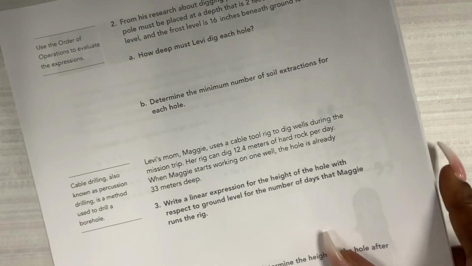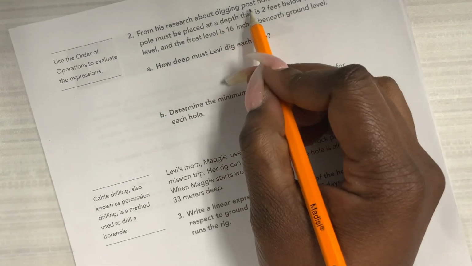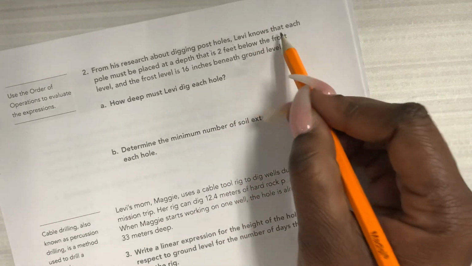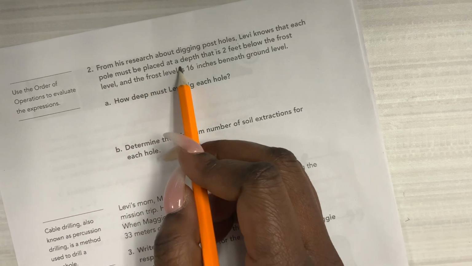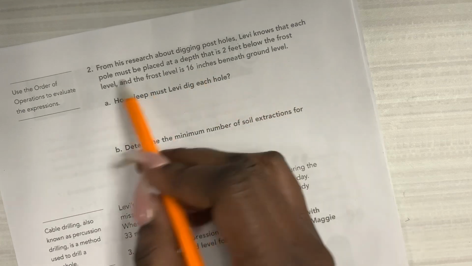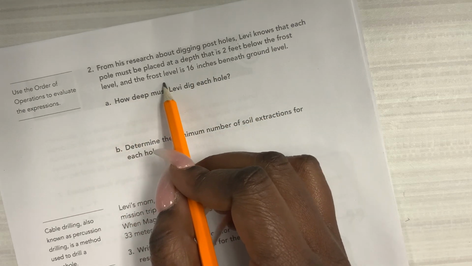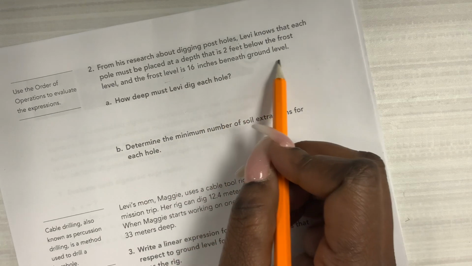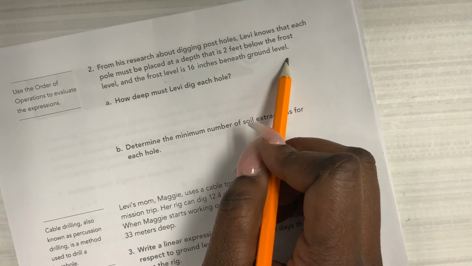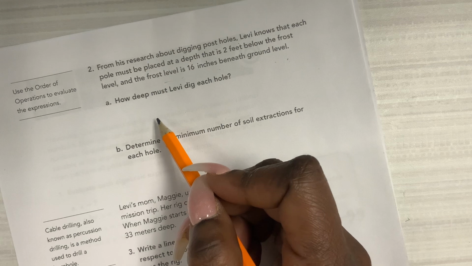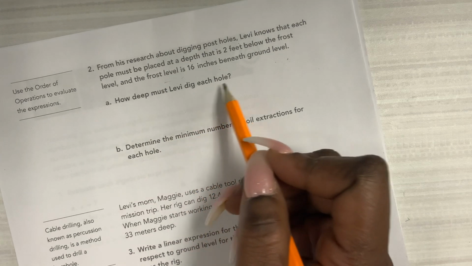Our first question is, from his research about digging post holes, Levi knows that each post must be placed at a depth that is 2 feet below the frost level, and the frost level is 16 inches beneath the ground level. So we want to know, how deep must Levi dig each hole?